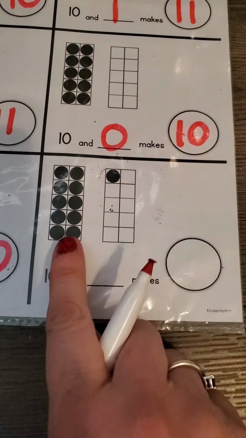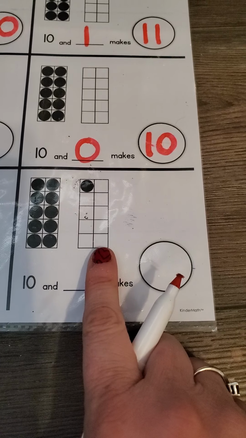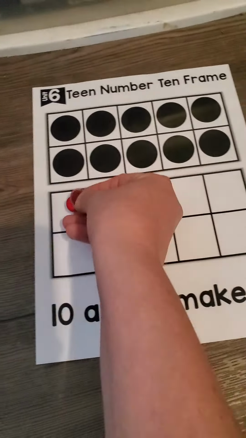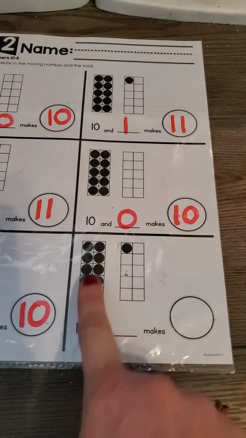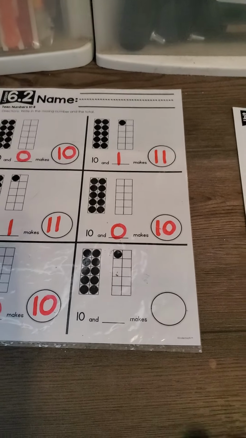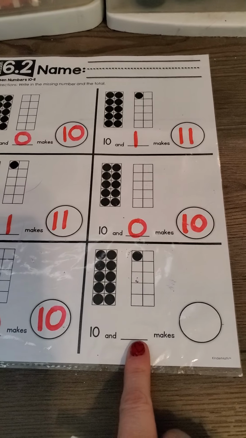All right, so how about this one? Let's try this one. We have 10 here. Okay, now we have 1 more. So if you wanted to do it on your big counter, I'm going to go ahead and put it on there. So 10 and 11. We have 10, 11. Oh my gosh, so 10 and 1 again.